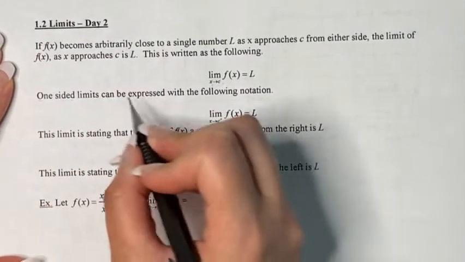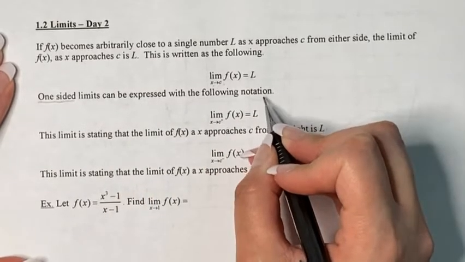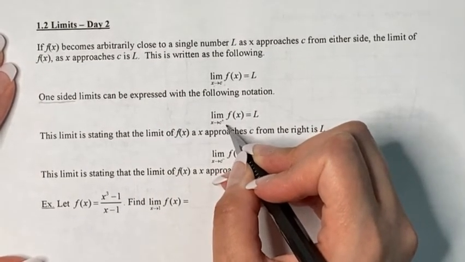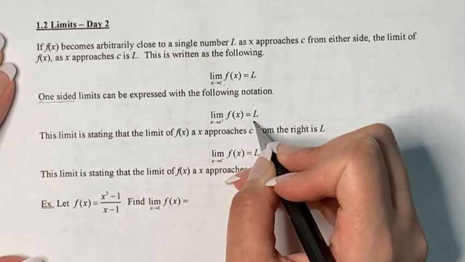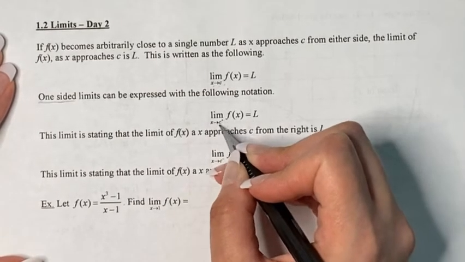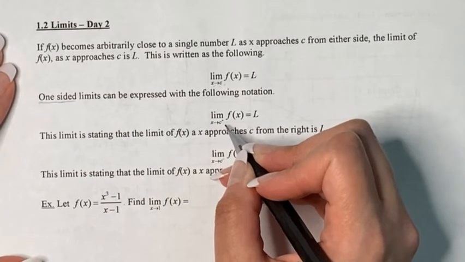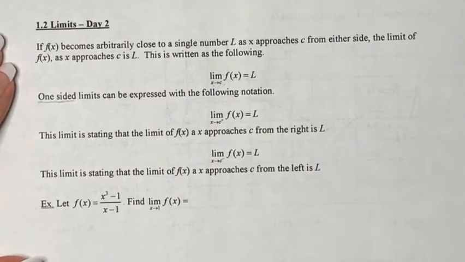Now, one-sided limits, please note that this is one-sided limits, can be expressed with the following notation. The limit as x approaches c from the right of f of x is going to be equal to L. Please note that the c has a little hat here, which is telling you that this limit is the right limit. So this limit is stating that the limit of f of x as x approaches c from the right is L.